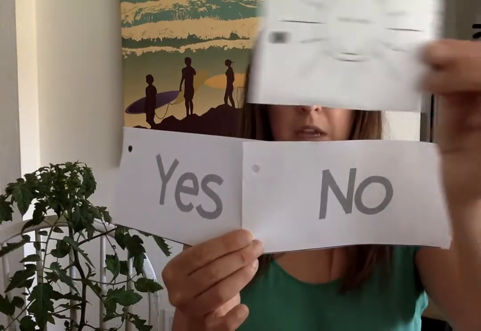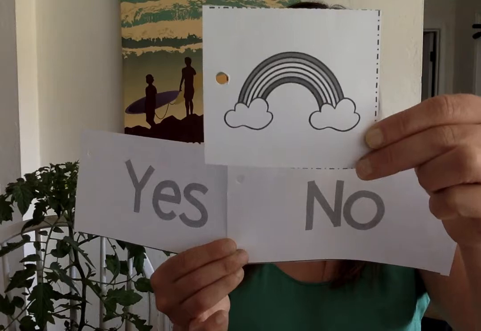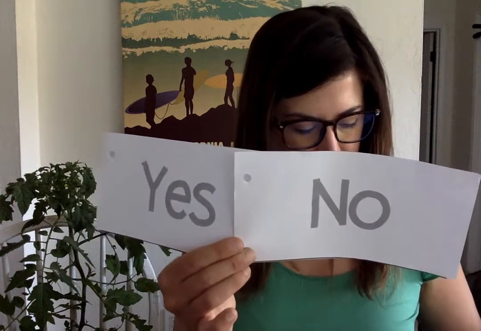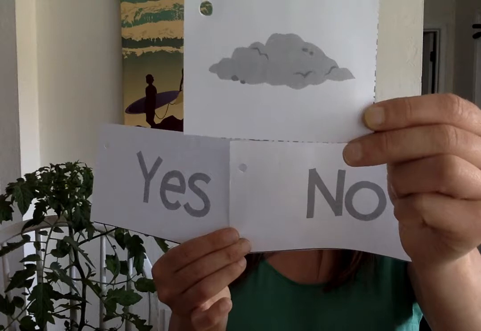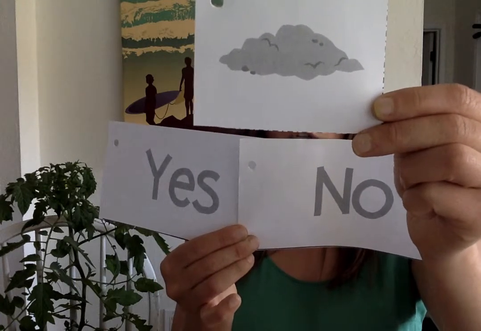Yes or no, does a plant need sunlight to survive? Yes, almost all plants need sunlight to survive, to stay alive. Does a plant need rainbows to stay alive? No, maybe they think they're pretty, but they don't need it to stay alive. Does a plant need soil to stay alive? Remember, soil is a fancy word for what? Dirt.